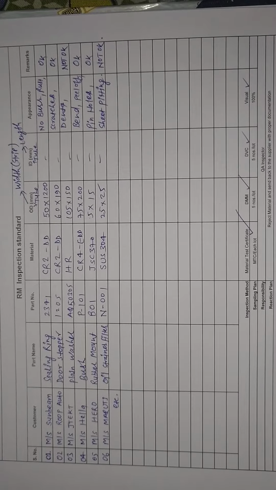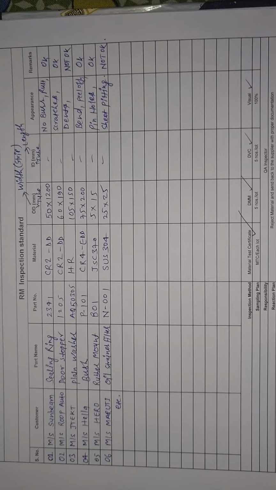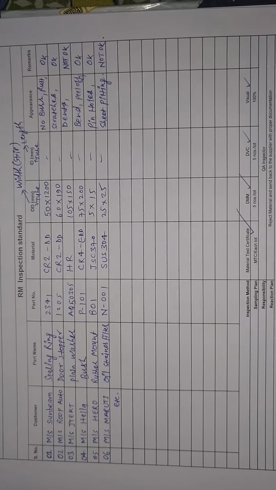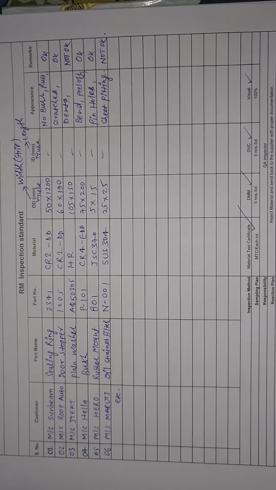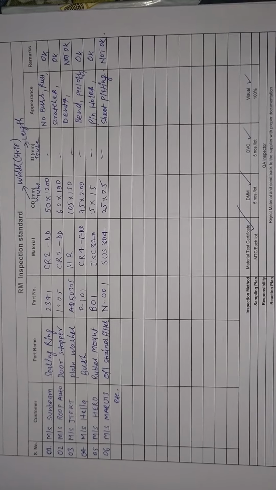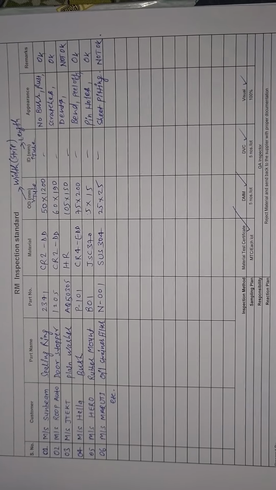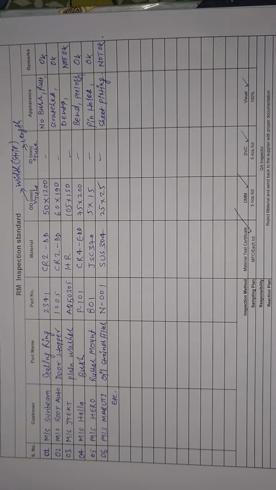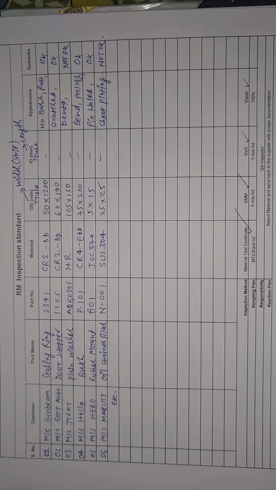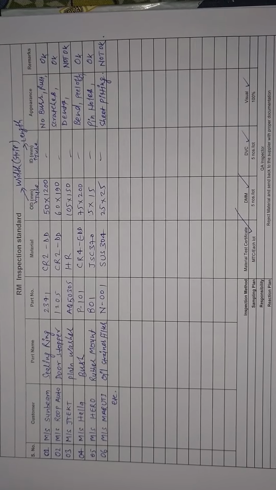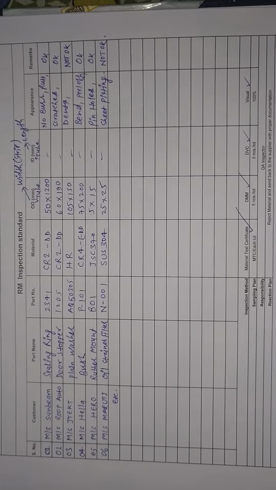So in today's video, we tried to understand how we fill the raw material inspection standard, and I hope you have understood this standard. This is the first document we use in quality assurance in automobile industries in India. In the next video, I will try to give you practical awareness about the other documents.